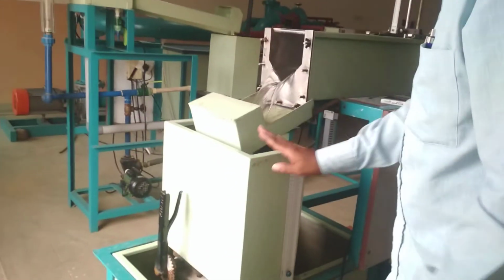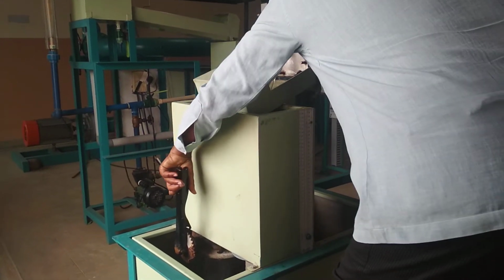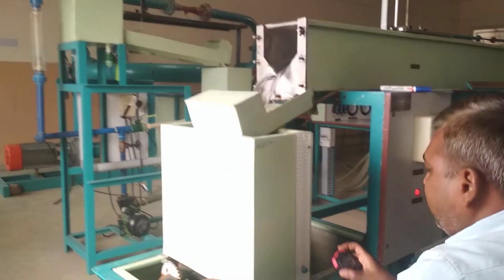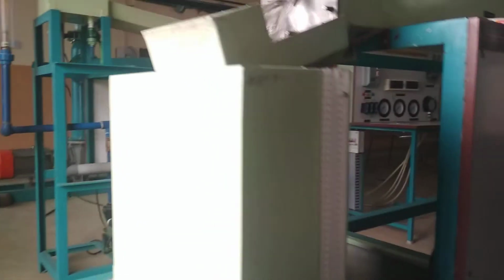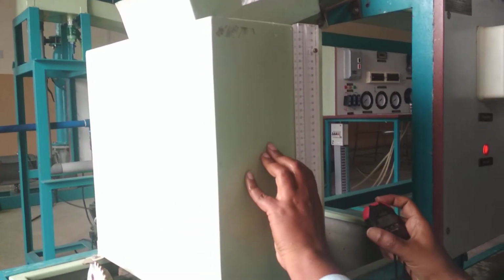So once I have noted this h2, now I will note the time to collect the amount of water in the tank. This is the collecting tank. So I will close this valve. The amount of water that is rising in the collecting tank here, for every 10 cc of collection of water, I will note the readings.